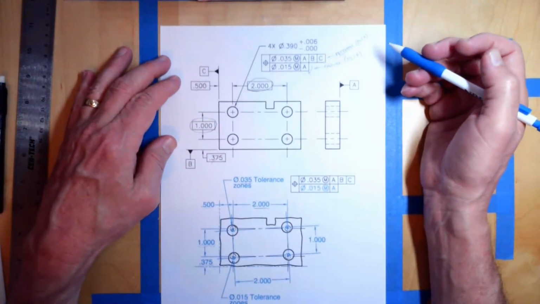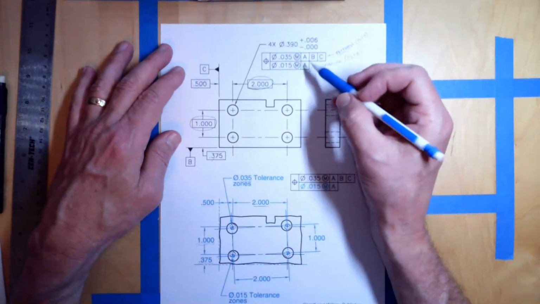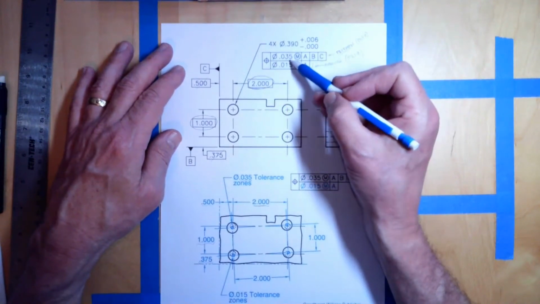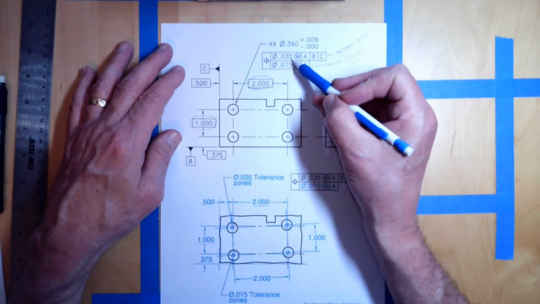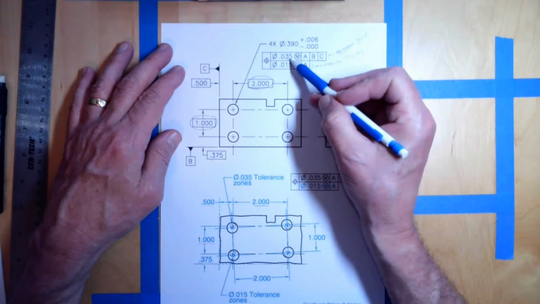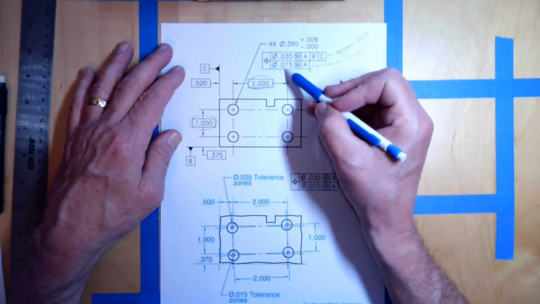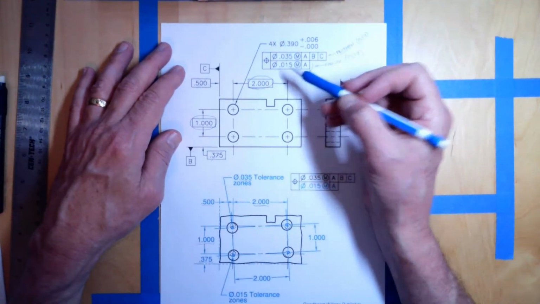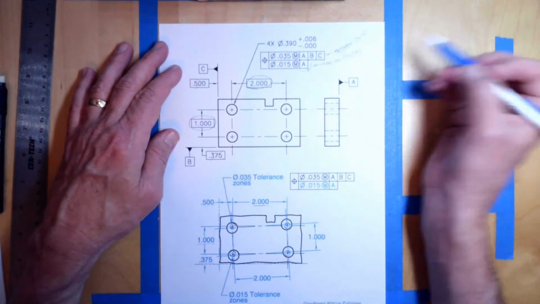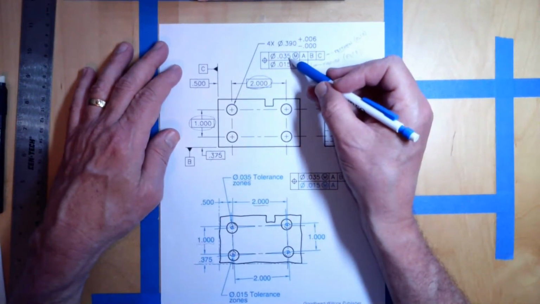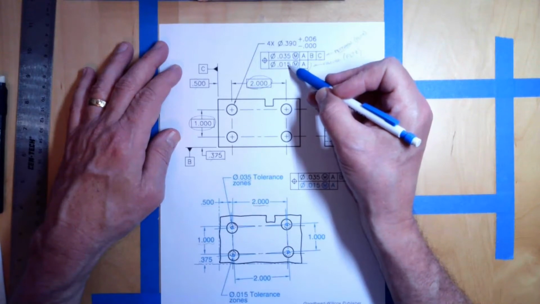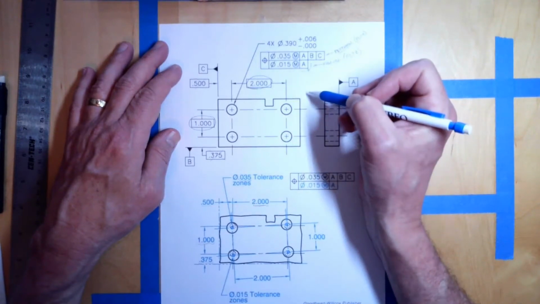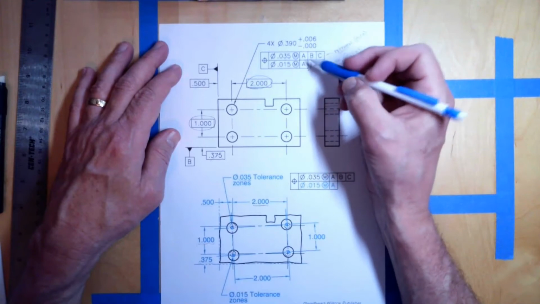Before we do that, let me just back up a second and add something here. You'll notice, and this is important, that the pattern locating tolerance zone is larger than the feature locating tolerance zone. That's something that must be the case, okay? You can't have the features larger. It always has to be that the pattern locating tolerance is larger than the feature locating tolerance, okay? Ø35 is larger than Ø15.